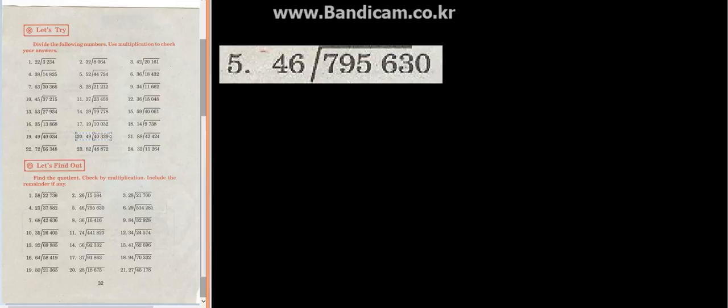So let's get started. Let's first look at these two numbers, the divisor 46 and 79. You should write down that 46 multiplied by a certain number should be smaller than or equal to 79, and as close as possible to 79.